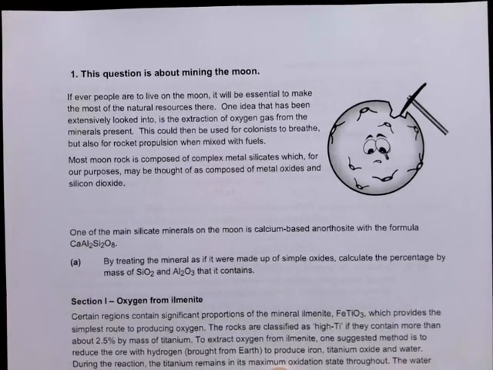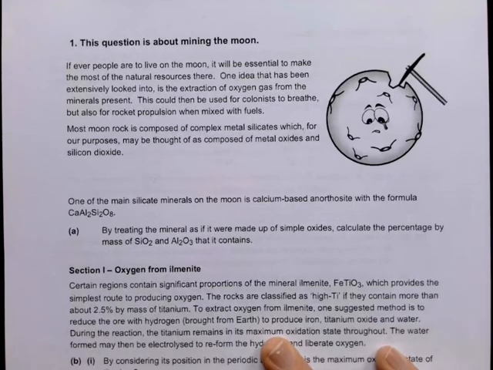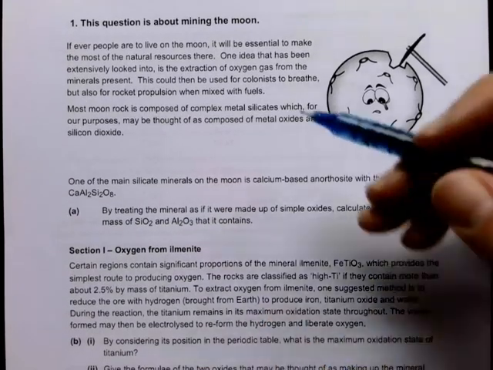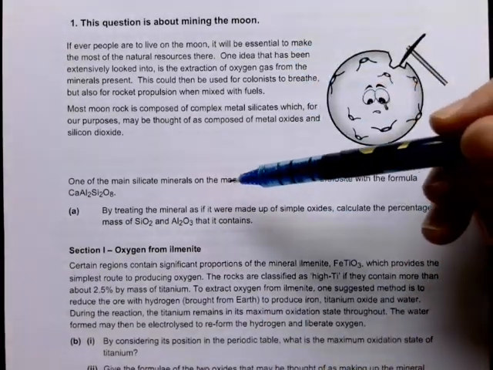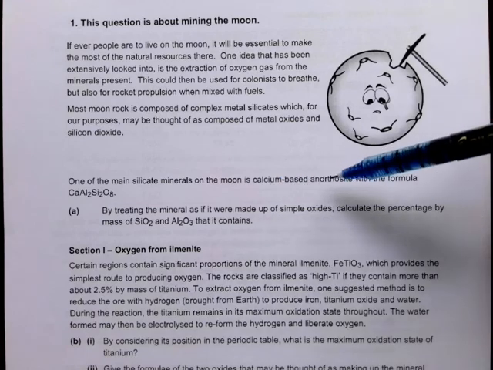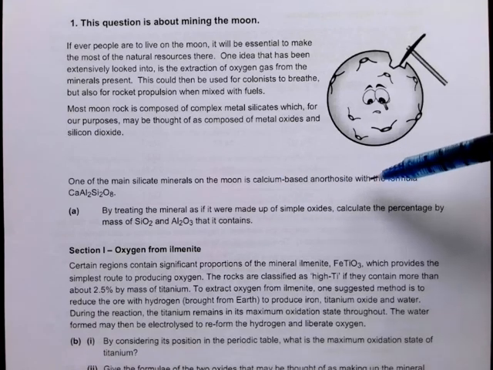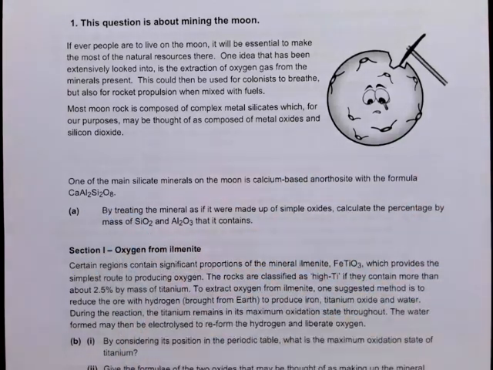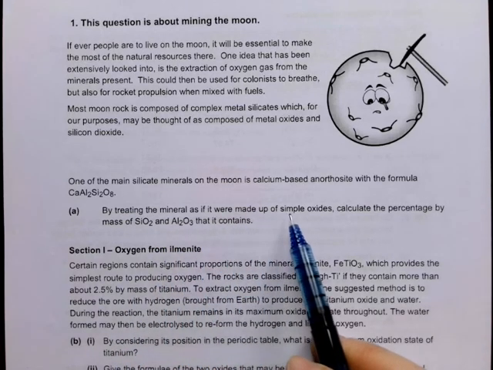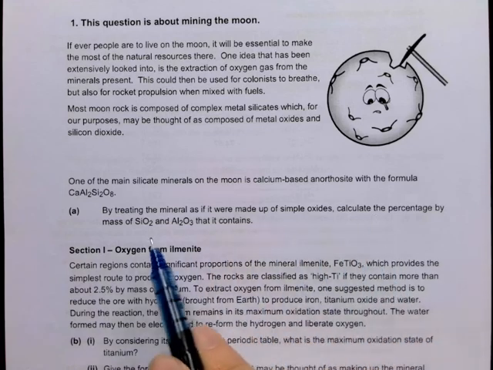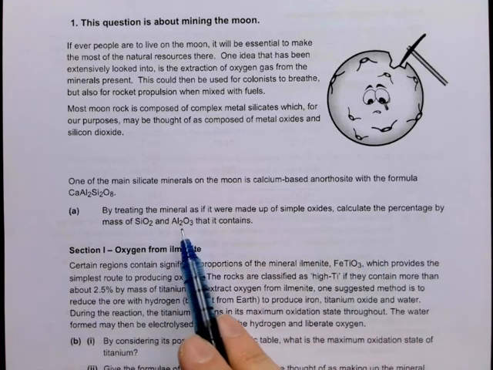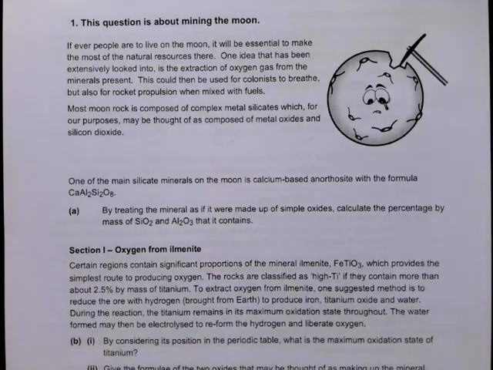Okay. Right. So obviously you can read this bit yourself. One of the main silicate minerals on the moon is calcium-based anorthosite, with the formula with calcium, aluminium, silicon, and oxygen. By treating the mineral as if it were made up of simple oxides, calculate the percentage by mass of SiO2 and Al2O3.